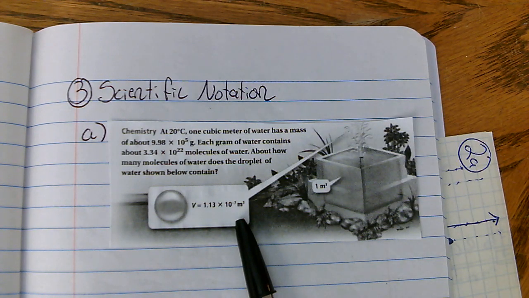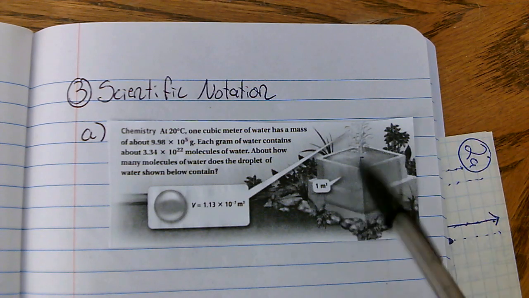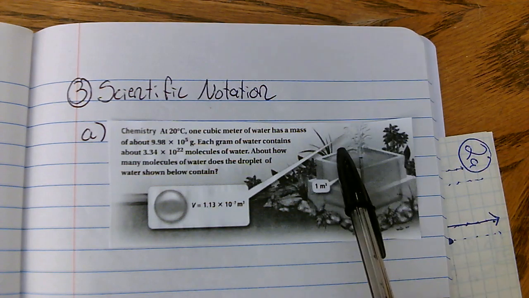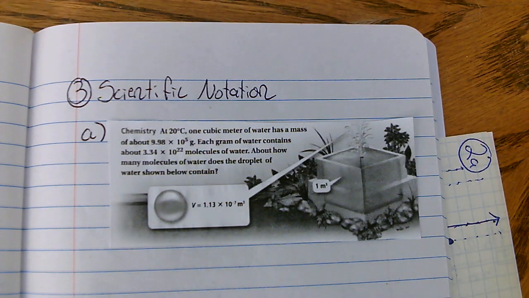Okay, so what it's saying is we've got a cubic meter of water here. We've got how much this droplet is, and we've got how many molecules are in each gram of water, which is like a ton of molecules. Okay, so what I'm going to have to do is take each of these scientific notation numbers, and I'm going to be multiplying them all together.